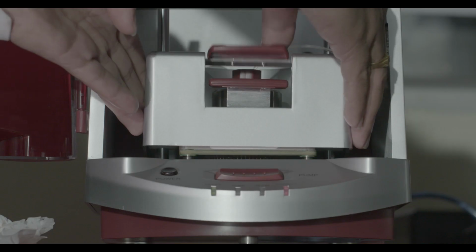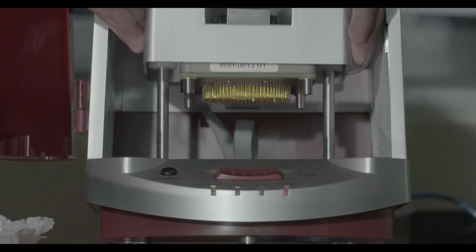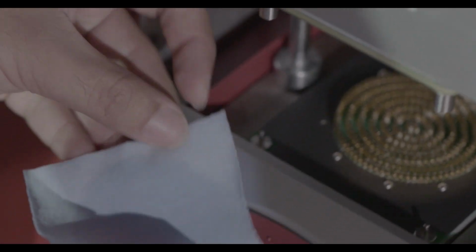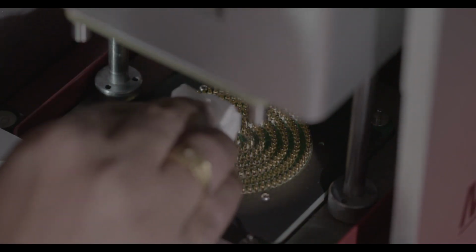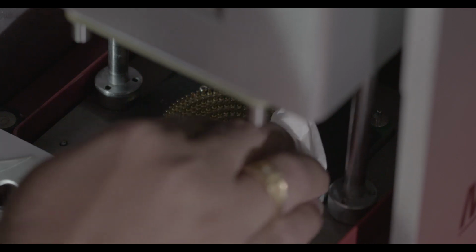Now the testing is completed. Remove the sample from MMT. Clean the sensors properly with the help of tissue paper and ensure that the sensors are completely dry.